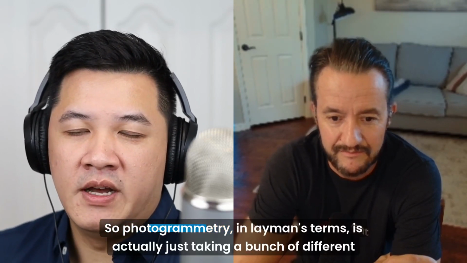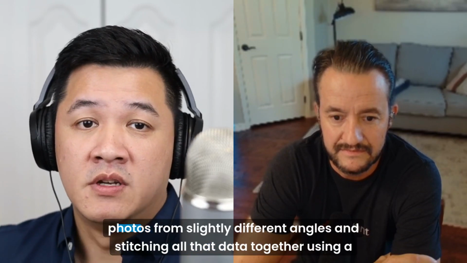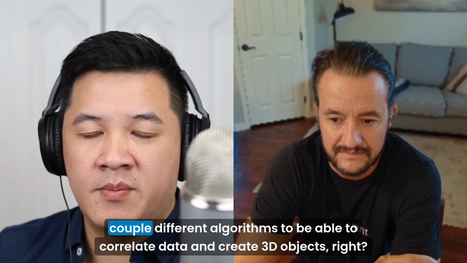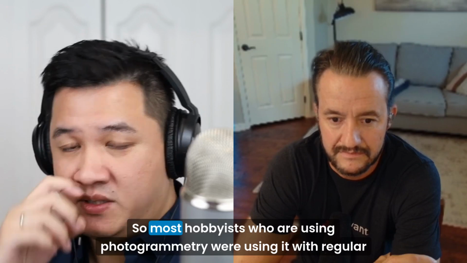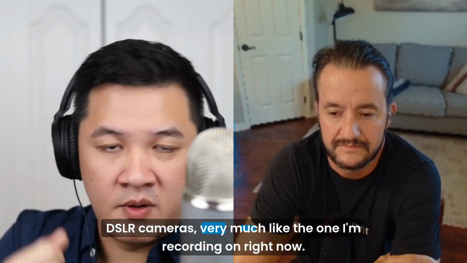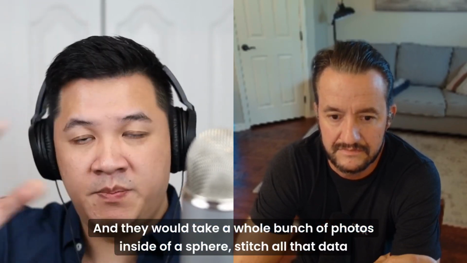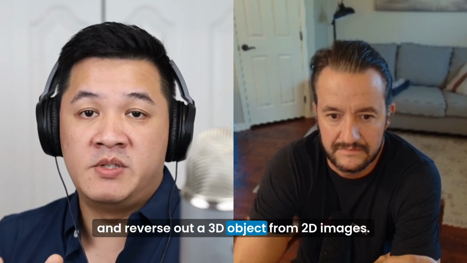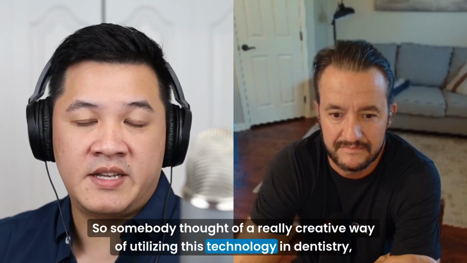Photogrammetry, in layman's terms, is just taking a bunch of different photos from slightly different angles and stitching all that data together using a couple of different algorithms to correlate data and create 3D objects. Most hobbyists were using it with regular DSLR cameras, very much like the one I'm recording on right now. They would take a whole bunch of photos inside of a sphere, stitch all that data together, and reverse out a 3D object from 2D images. Somebody thought of a really creative way of utilizing this technology in dentistry.